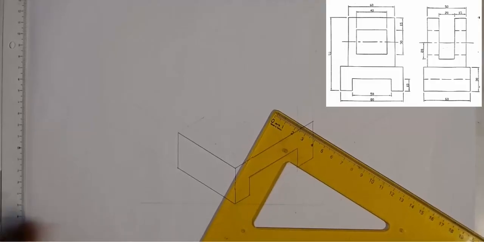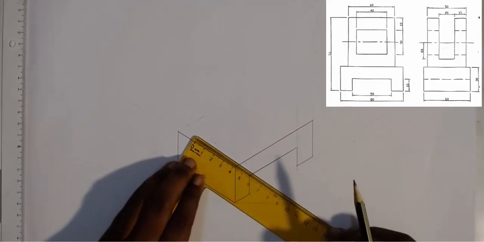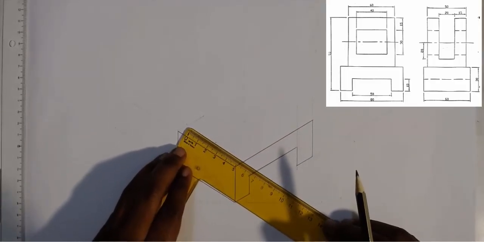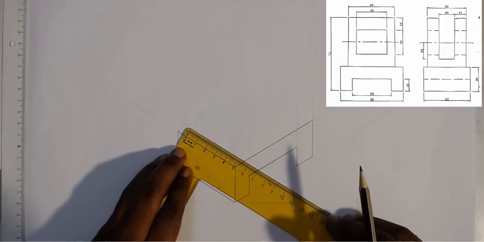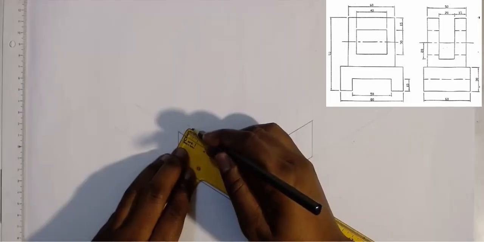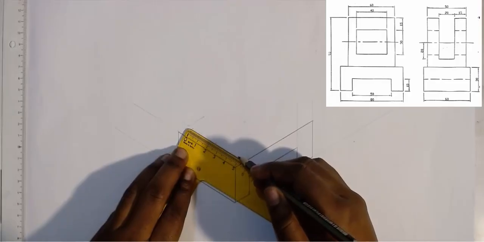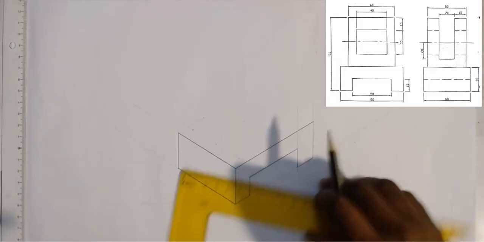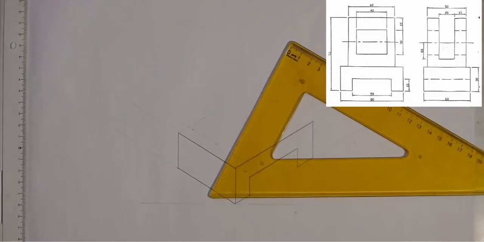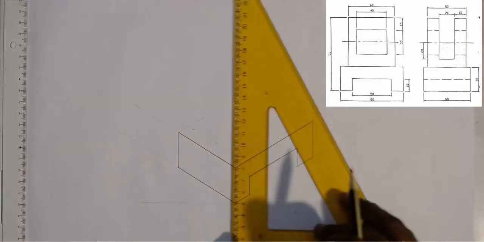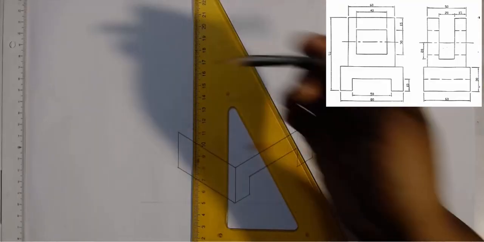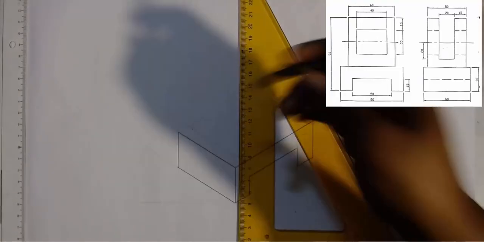And then put that center. They talk about 25, 25. So I'm going to go here and measure 25. If you cannot see, you'll see now as to what I'm doing. So then I just go straight up, and I also go straight up.